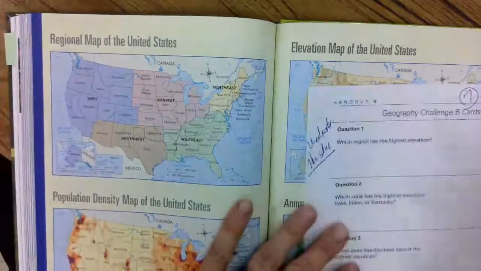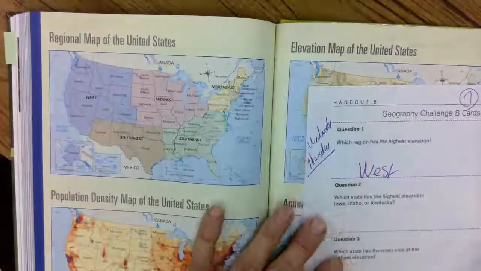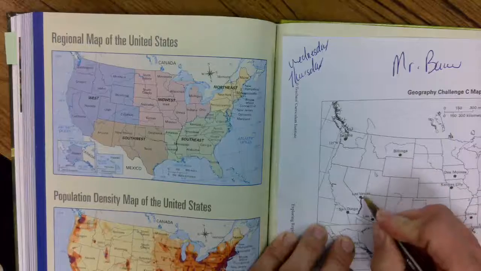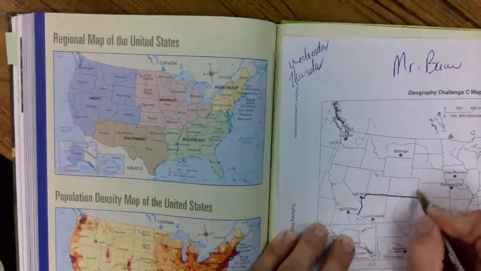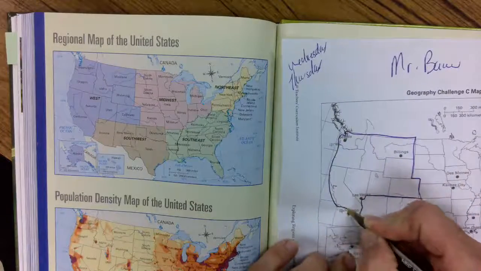So which region has the highest elevation? Let's put it here. It's called the West. And let's find that on our map. It's here by California, goes on Utah, Colorado, and up. This is the West.